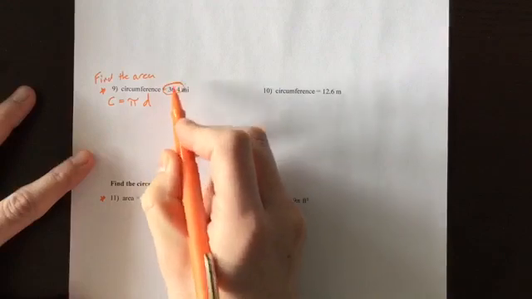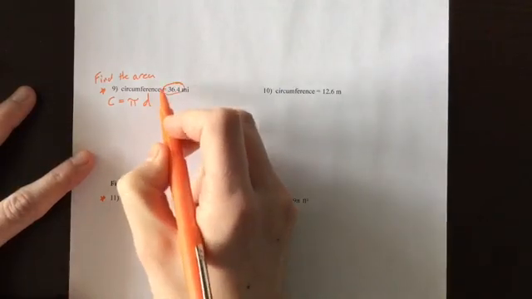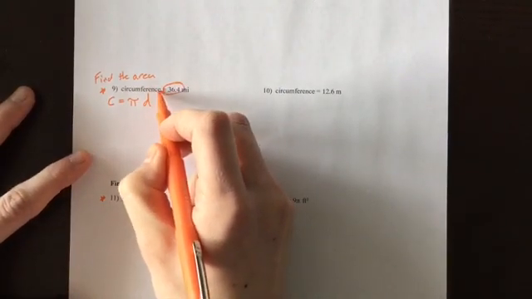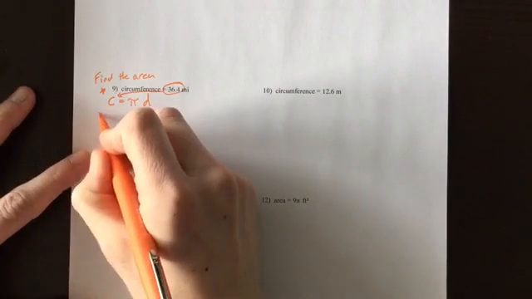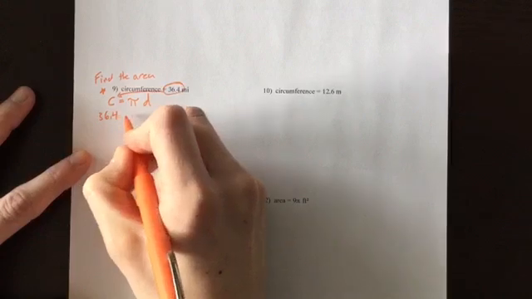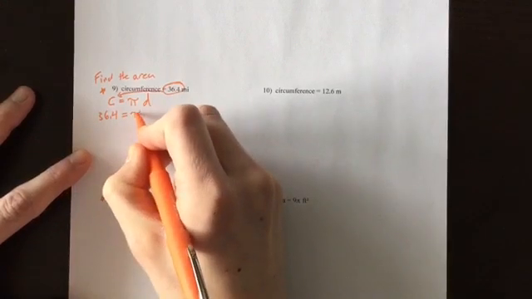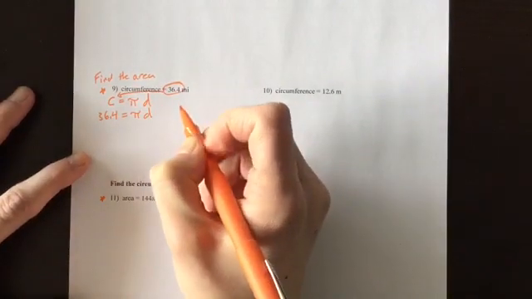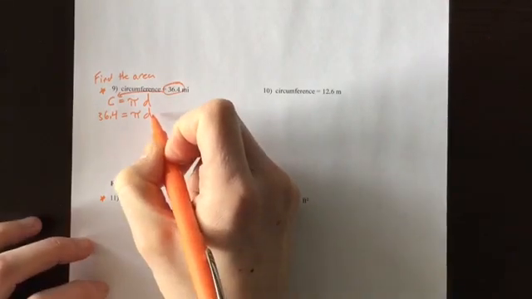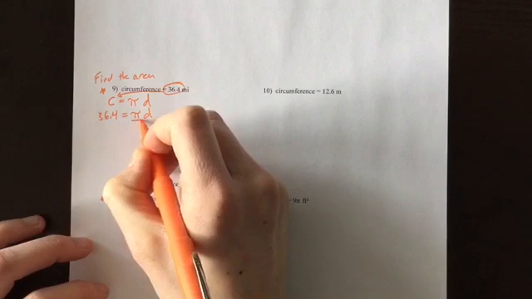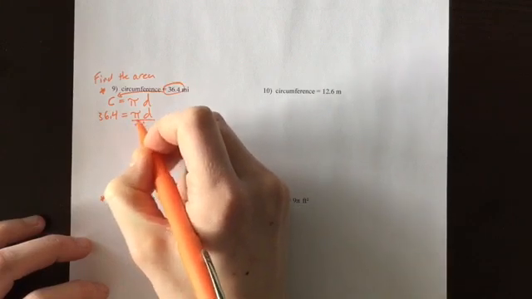We know the circumference. So this time, instead of substituting in for diameter, because we don't know it, we're going to substitute in for circumference. So instead of writing C, we write 36.4. So we have 36.4 equals pi times diameter. Now we can solve for the unknown diameter. So I have to get it by itself. So I'm going to divide both sides by pi.